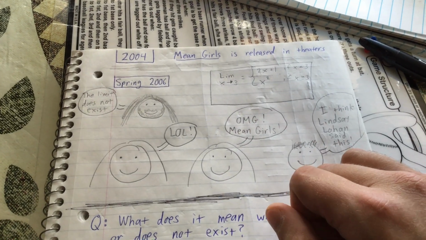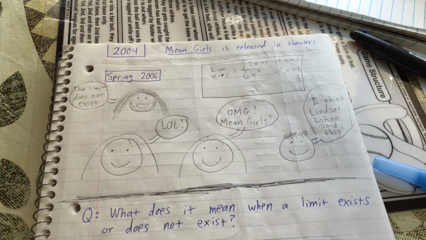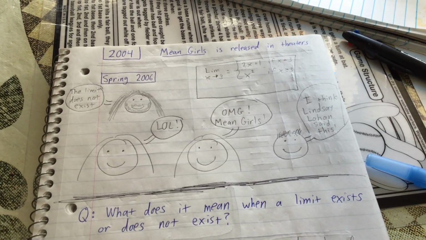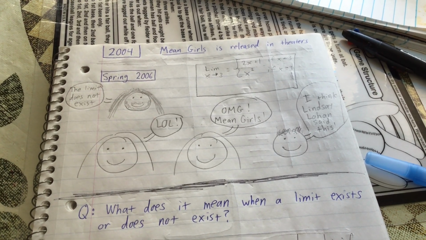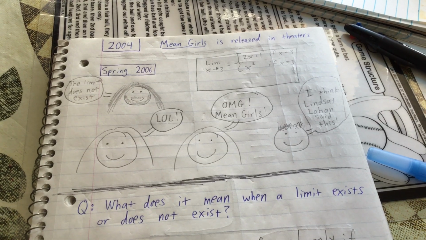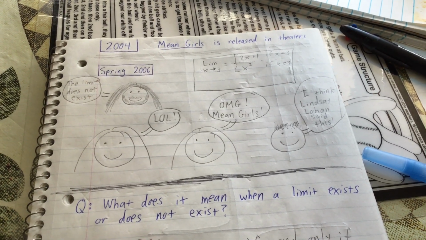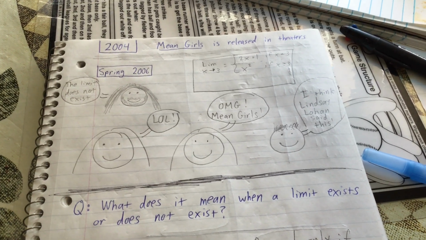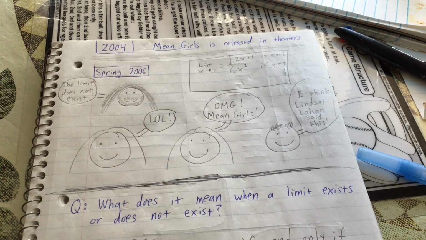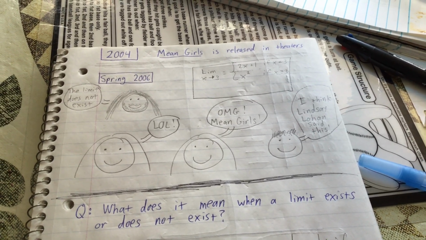And so the joke about that is, in Mean Girls, there's a scene where the main character is played by Lindsay Lohan. She was a famous teen actress, and the math problem towards the end of the movie was this limit problem, and she goes in this very enthusiastic, very high voice, "The limit does not exist." And so that was just a catchphrase, and I didn't get it.